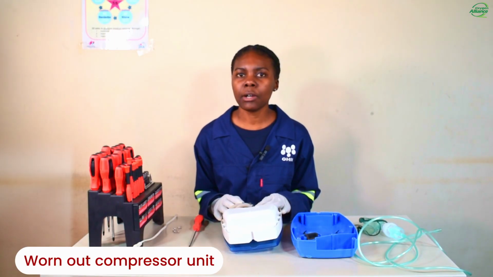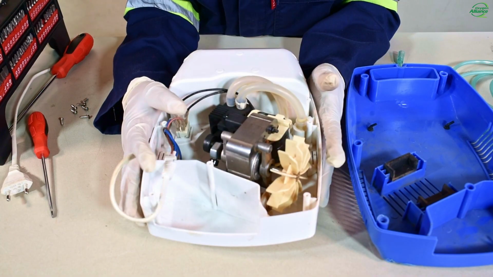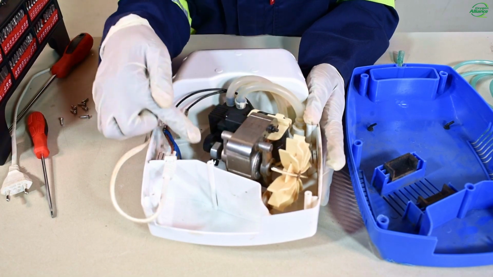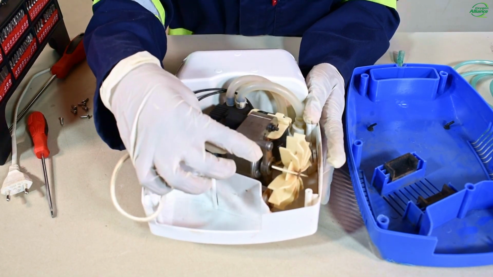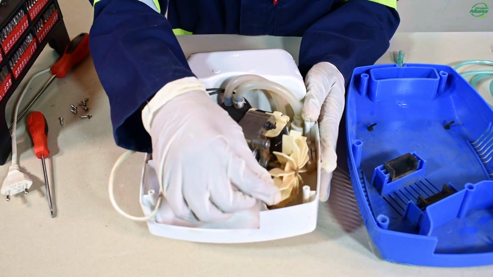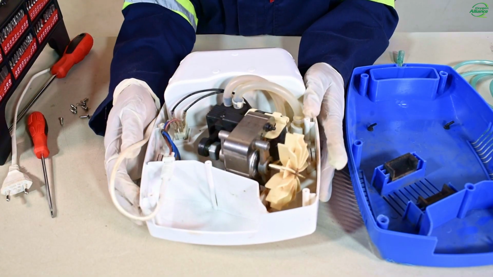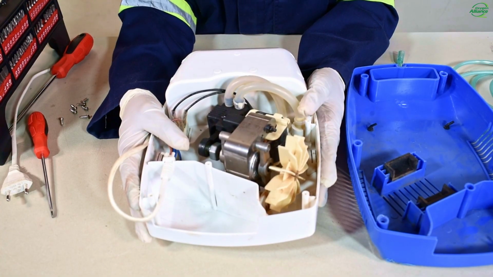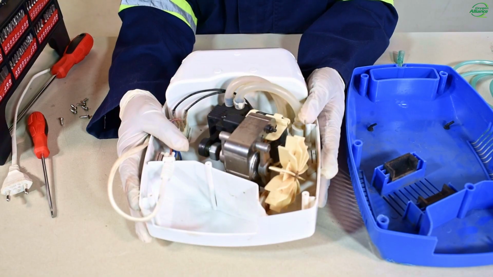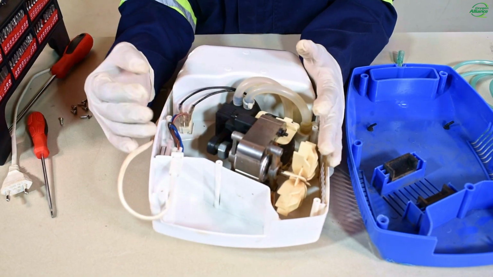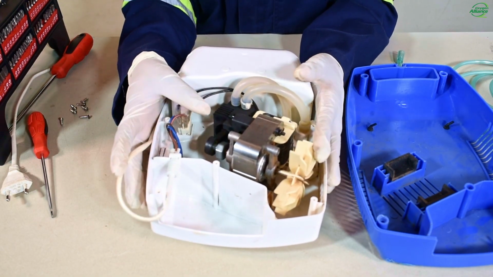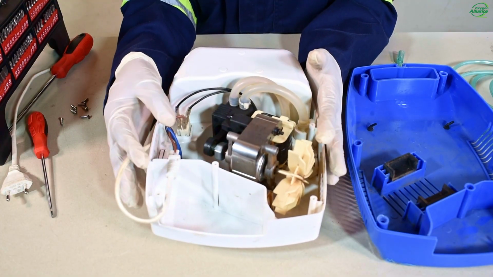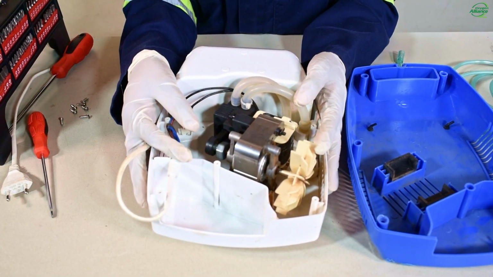Another cause of no mist production is a worn-out compressor unit. The compressor unit comprises a piston, a motor, and a fan. This is the most important component for nebulization, as it is a source of high pressure required for the process. Over time, components such as the piston may wear out, and this reduces the ability to generate sufficient pressure.